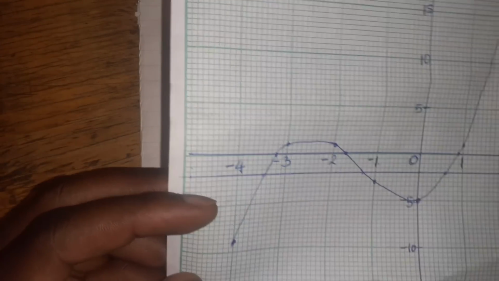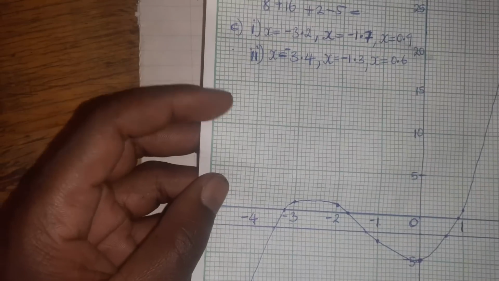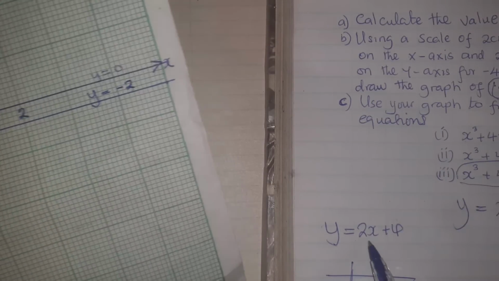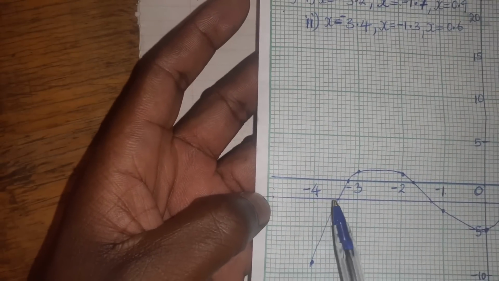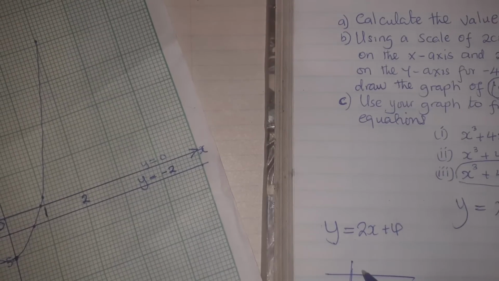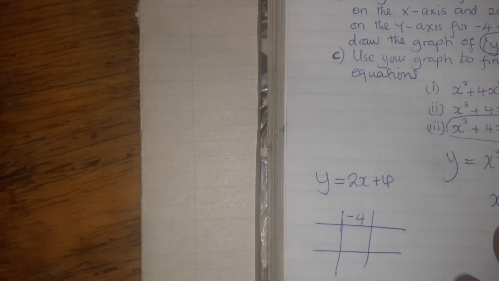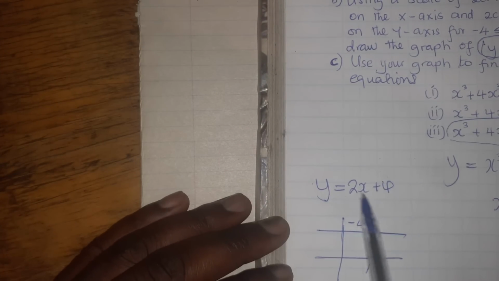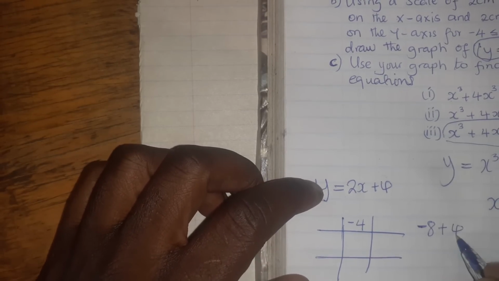The coordinates, we are going to get them from this same point here. So, for instance, if I say we are using this same one, if I get the last coordinate here, okay? Please follow me. If I get the last coordinate here and say, what is y when x equals negative 4? I'm using this same equation that I have here. What is y when x equals negative 4? It means that where there is x here, I'm going to put negative 4. And when you put negative 4 here, you are going to get what? Negative 8. So negative 8 plus 4.